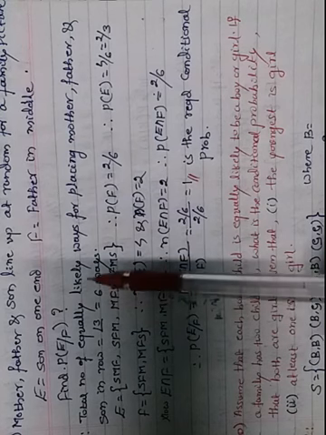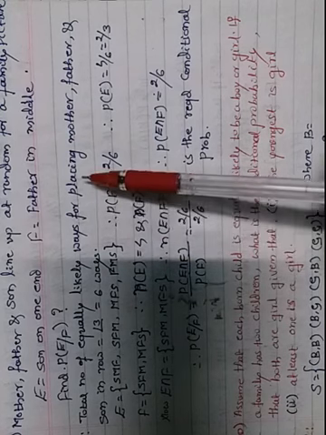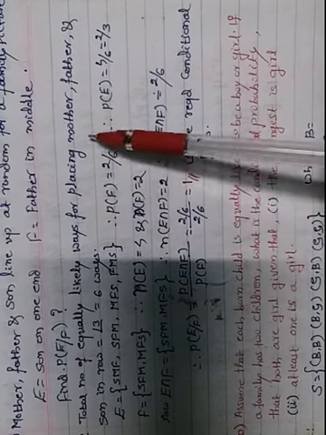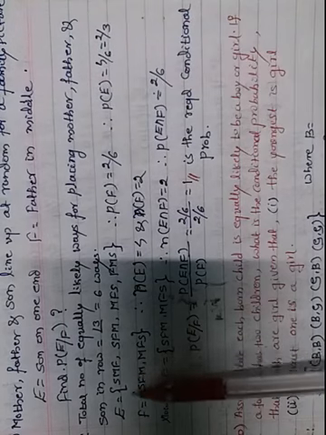Total number of equally likely outcomes of the ways for placing mother, father and son.